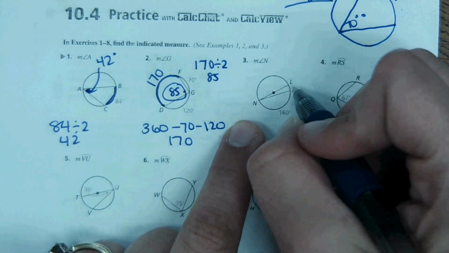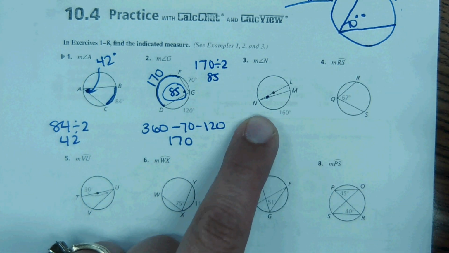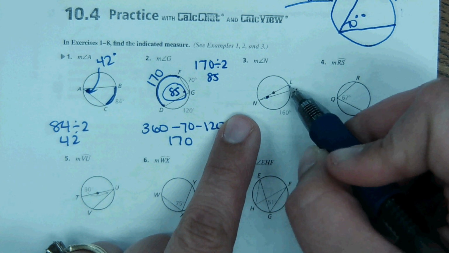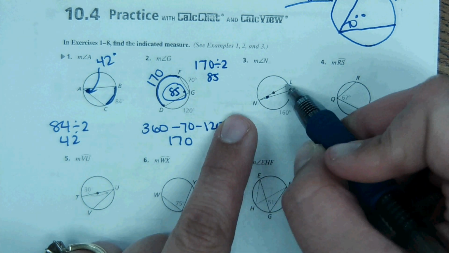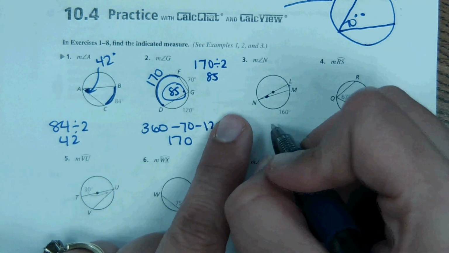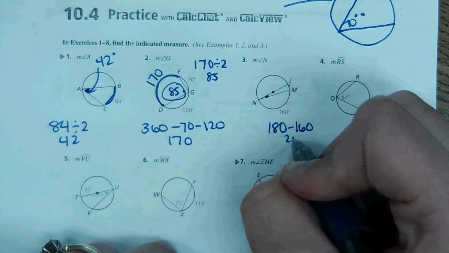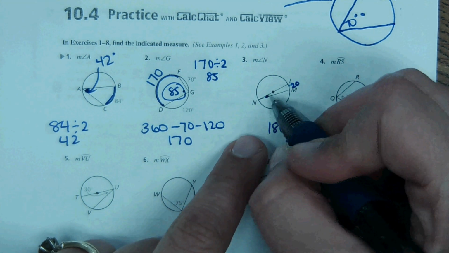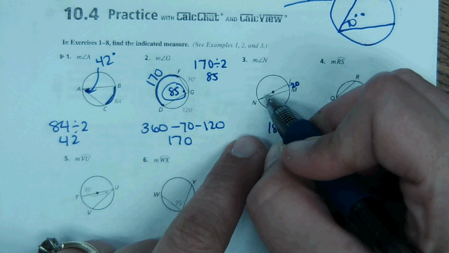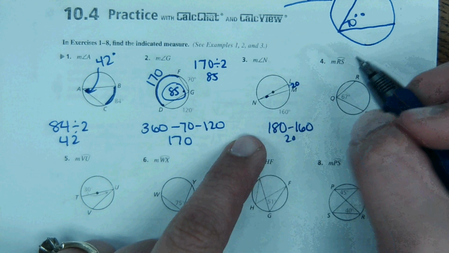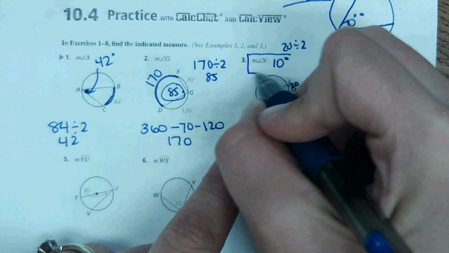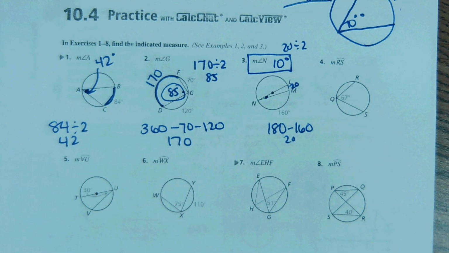Number 3, they want to know the measure of angle N, this little angle right here. We need to find this arc measure and then divide it by 2 to get this. They show a diameter here, so all of this would be 180. You can do 180 minus 160 to get 20, so the arc is 20. And then divide it by 2 to get the angle, so 20 divided by 2 is 10 degrees.